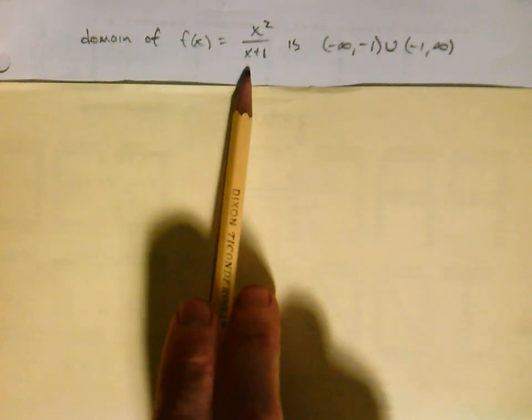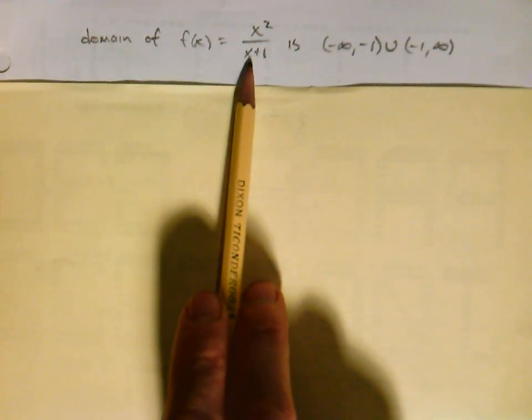If you recall, we need to then consider the domain of our function. If you think about the original function, actually here the domain is not everything. At negative 1, we've got a vertical asymptote, so we need to skip negative 1. So there we have it, negative infinity to negative 1, union negative 1 to infinity.